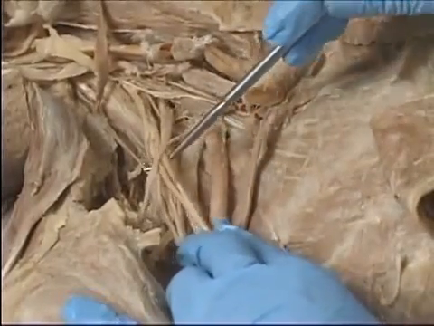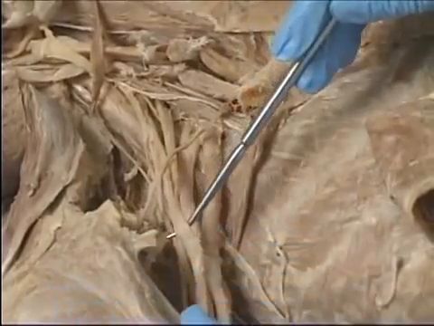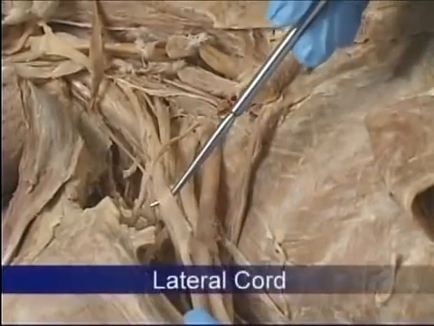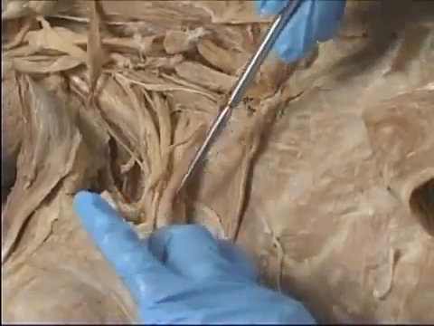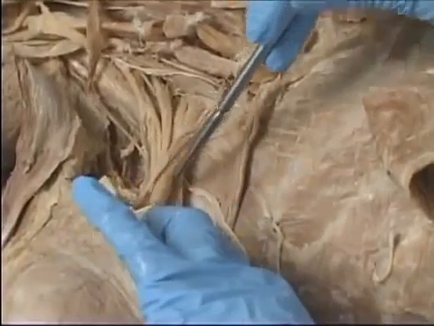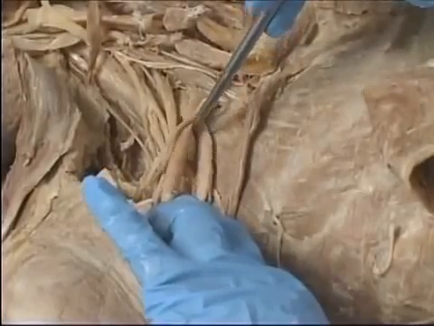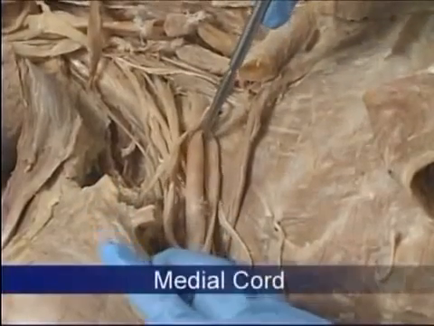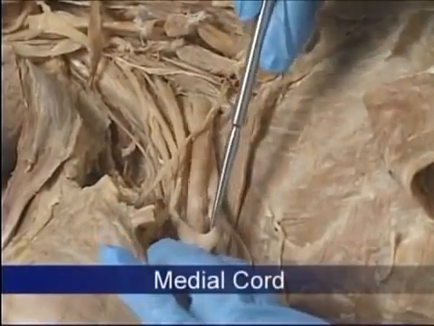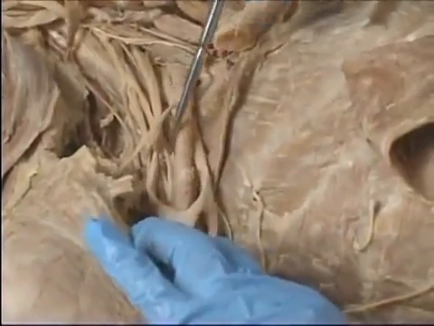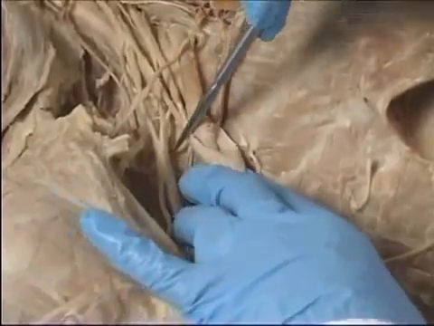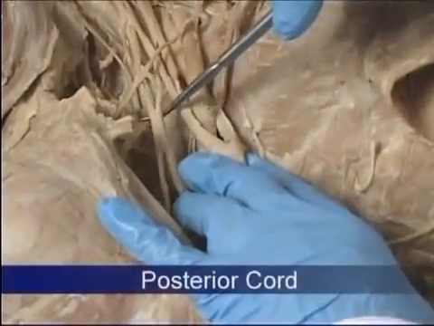Anterior division of the upper and the middle trunk join together to form the lateral cord. Anterior division of the lower trunk forms the medial cord. All the posterior divisions join together to form the posterior cord.